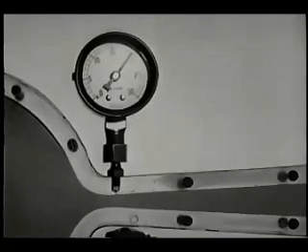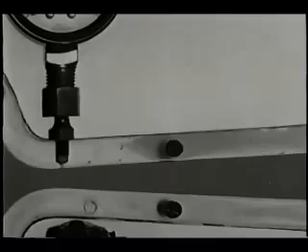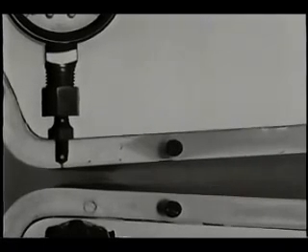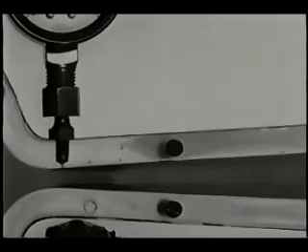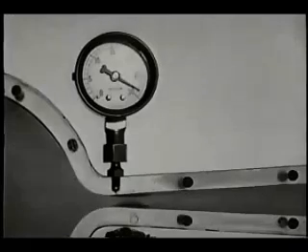Watch the throat. These patches that form are actually steam. This is cavitation. When the absolute pressure goes below the vapor pressure of about 1 inch of mercury, boiling occurs.